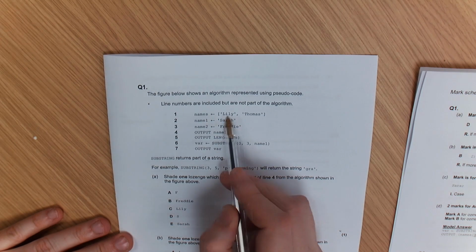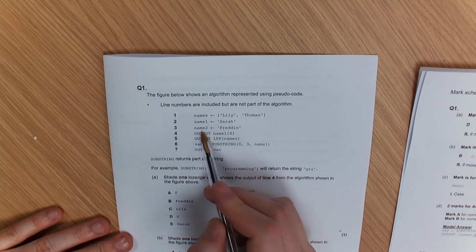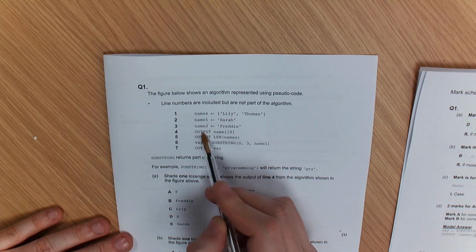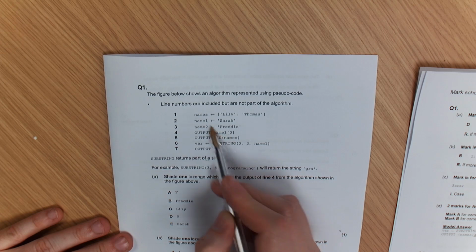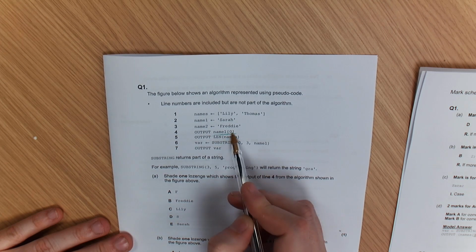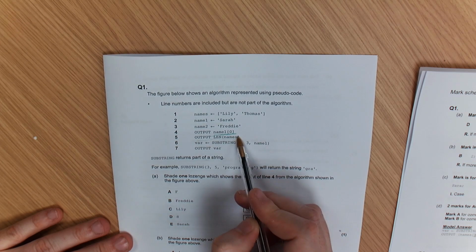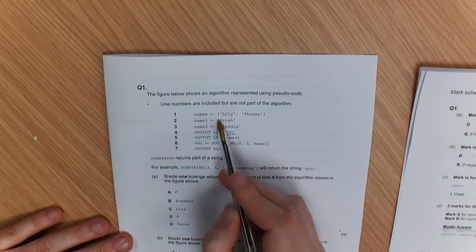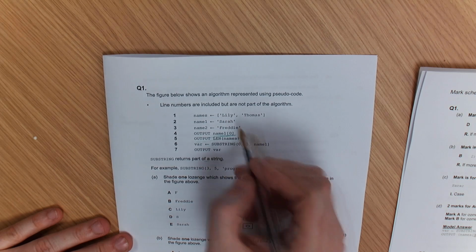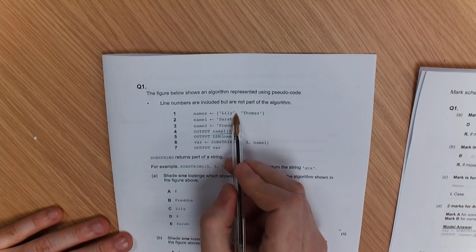So names, it's got an array with Lily and Thomas in it. Names 1 is just a string of Sarah. Names 2 is a string of Freddie. Output name 1. What this does, so that you're aware, is it picks the first character from a string. That works out the length of names. So the length of that is 1, 2. Remember, arrays start from 0, but this is the length.